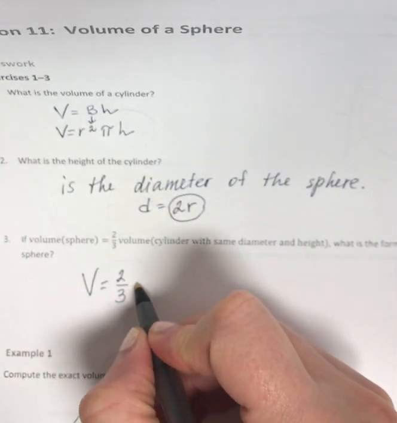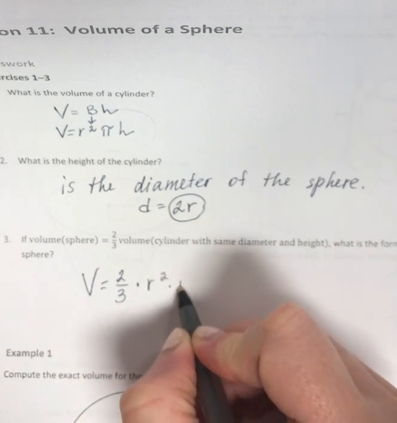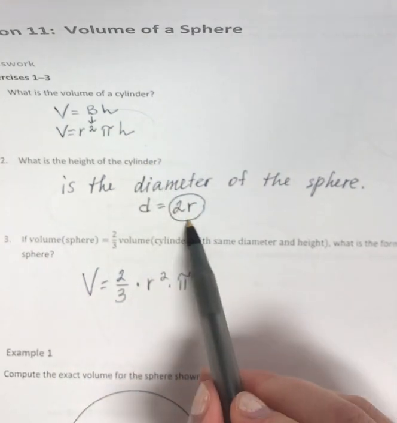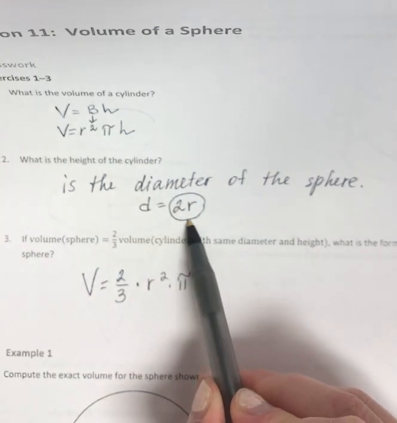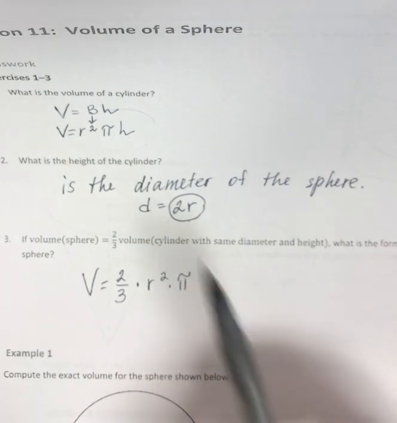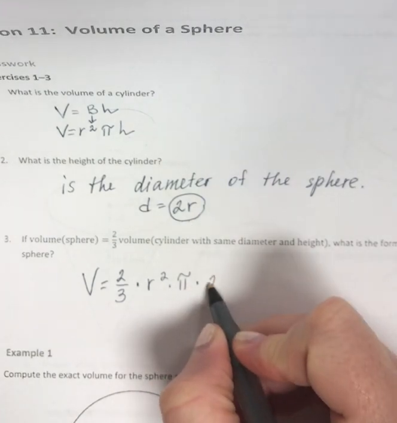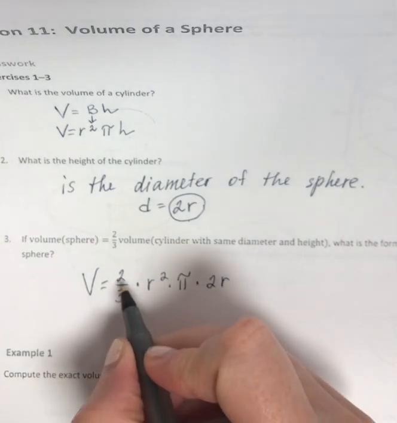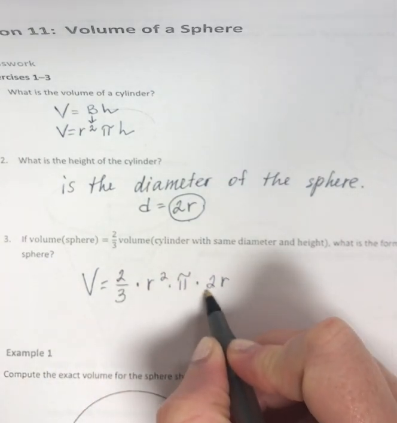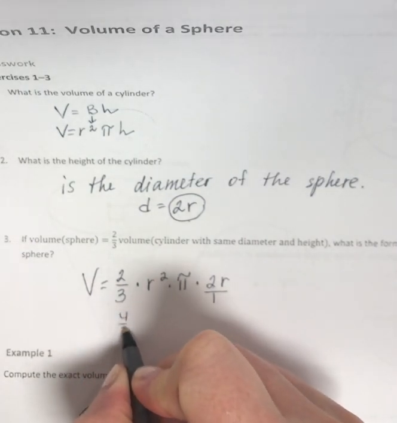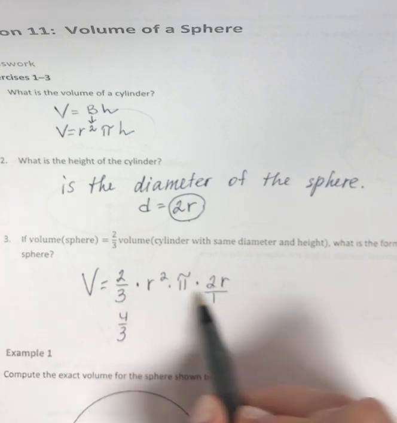So 2/3 times radius squared times pi, and instead of the height of the cylinder, we are going to take the 2r because we just figured that the height of the cylinder is the diameter of the sphere. So we are going to multiply it by 2r. That goes instead of the height. Now let's simplify it and see what happens. So I have 2/3 and I have 2. Can I multiply 2 by 2/3? It'll be 4/3.